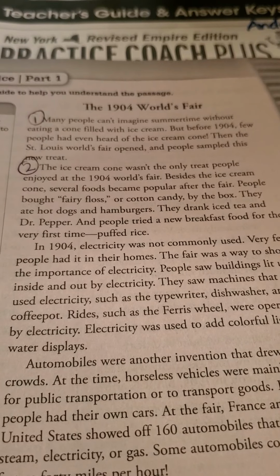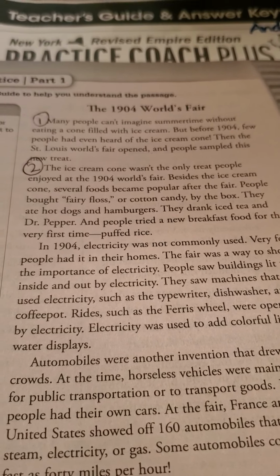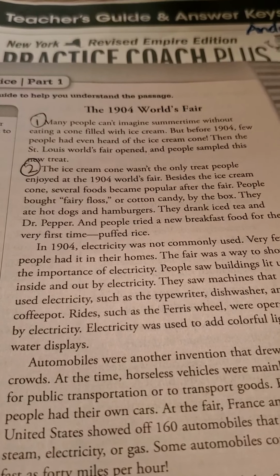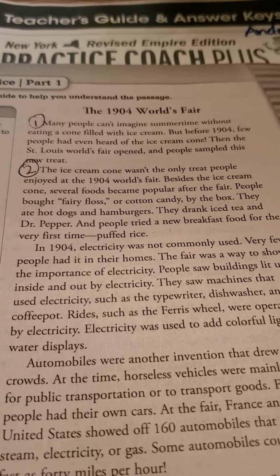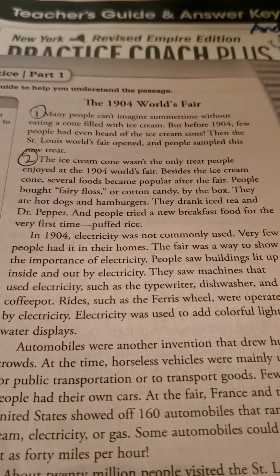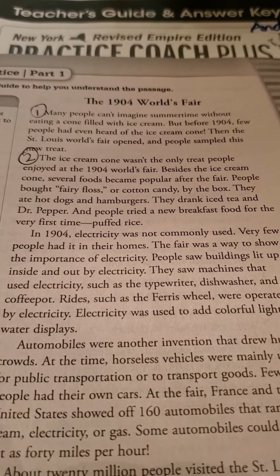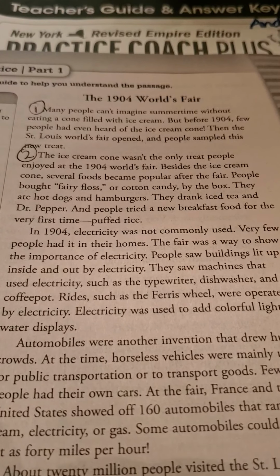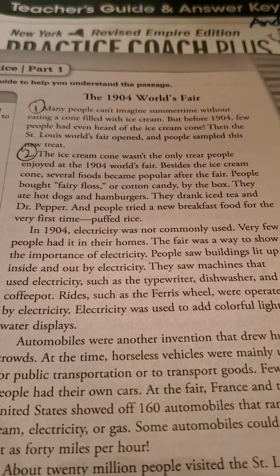The ice cream cone wasn't the only treat people enjoyed at the 1904 World's Fair. Besides the ice cream cone, several foods became popular after the fair. People bought fairy floss or cotton candy by the box. They ate hot dogs and hamburgers. They drank iced tea and Dr. Pepper. And people tried a new breakfast food for the very first time, puffed rice.